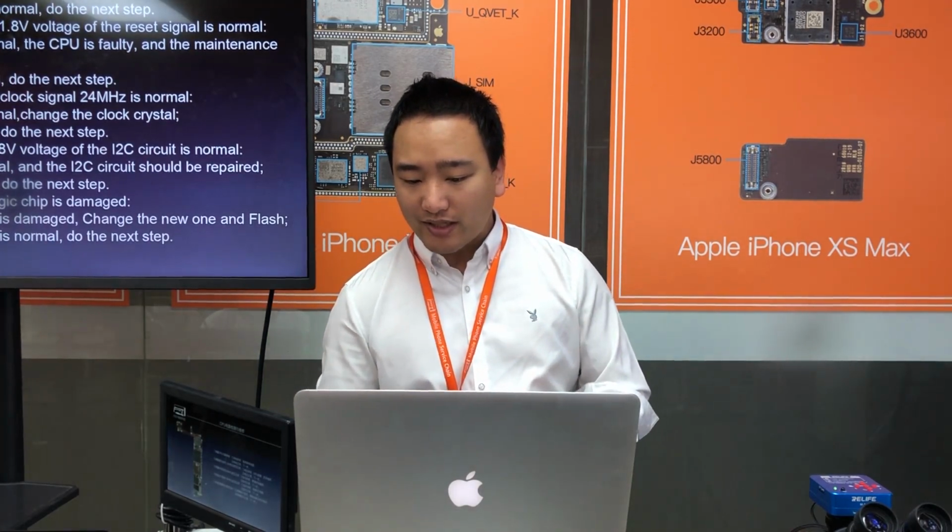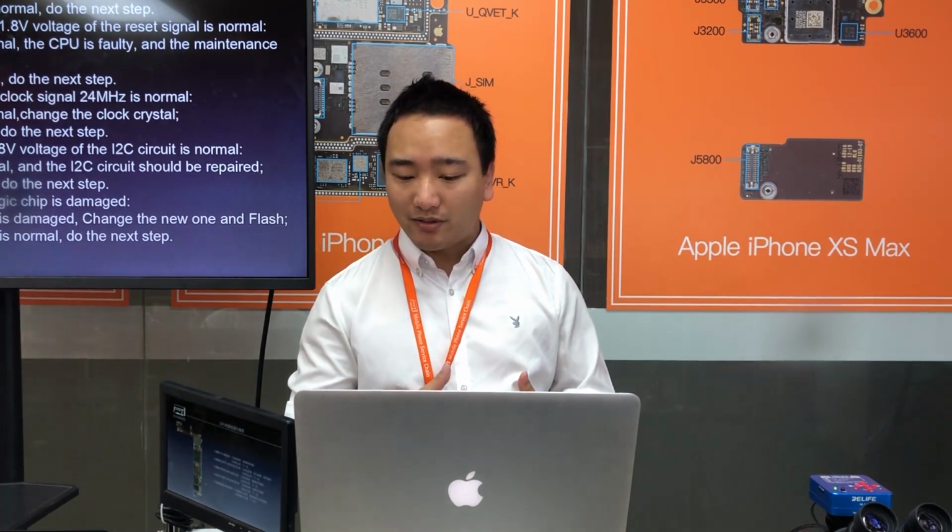It also uses the I2C lines. The logic EEPROM is a big difference, because the logic EEPROM is a very small IC, and if it has some problem, it can also cause the phone to not power on, because the logic EEPROM has a lot of encryption data inside it, and this logic EEPROM is encrypted with the CPU. These two things are encrypted.